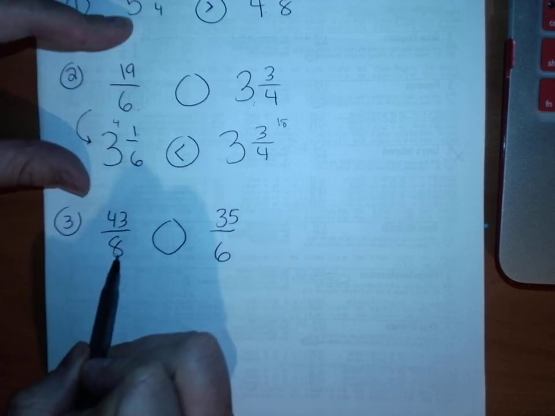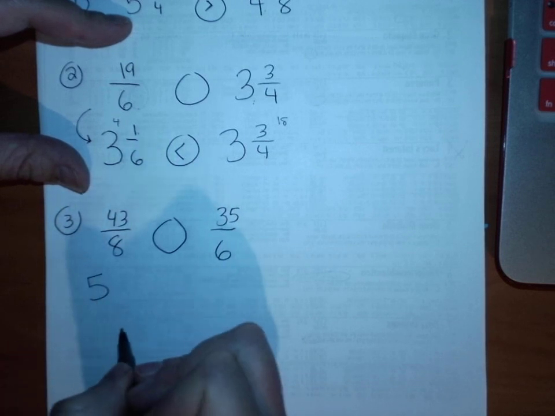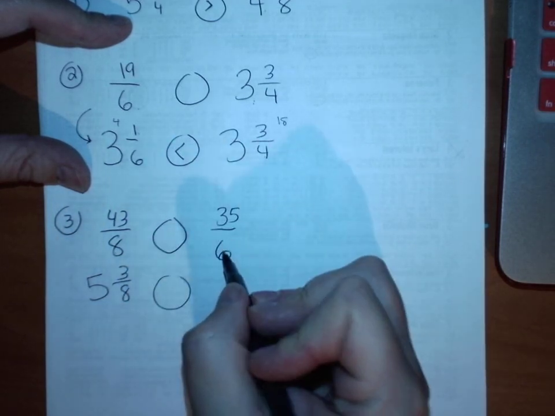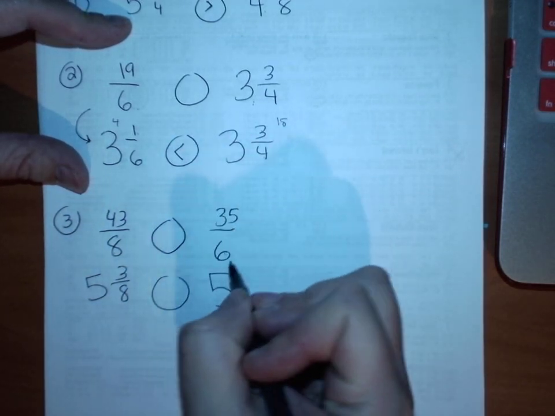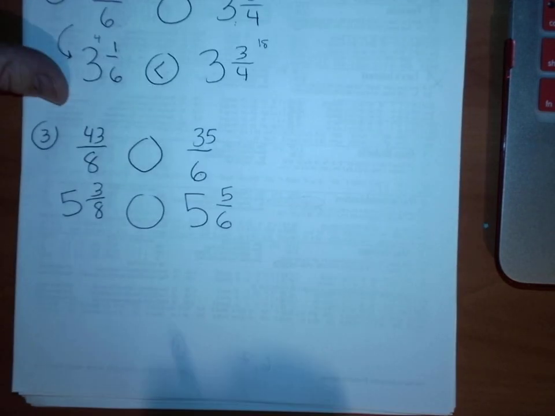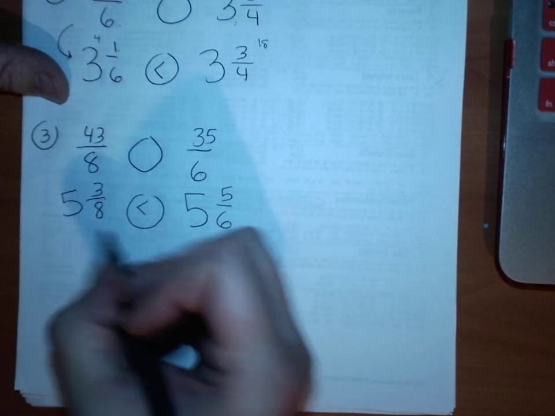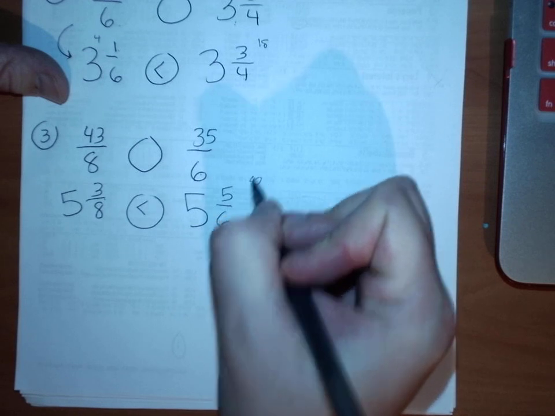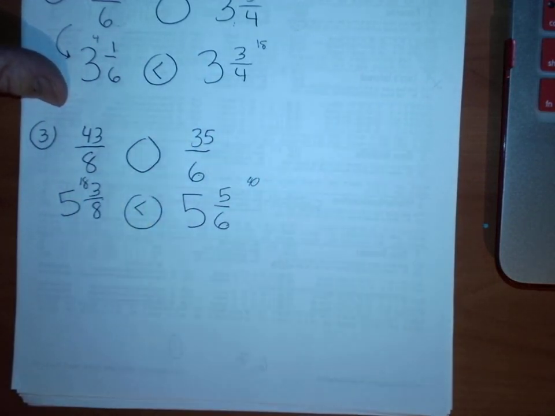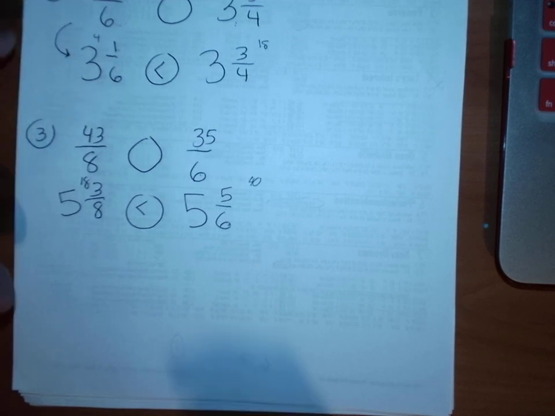So 8 times 5 wholes would give me 40 pieces, meaning there's 3 left over. 6 times 5 wholes would give me 30 pieces, meaning there's 5 left over. Now at this point, I can see less than half, more than a half. I could also use the trick 8 times 5, 6 times 3. And so when I'm able to make that flip from improper to mixed, it's much easier to compare.